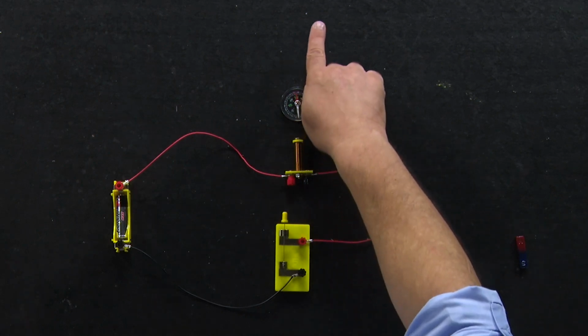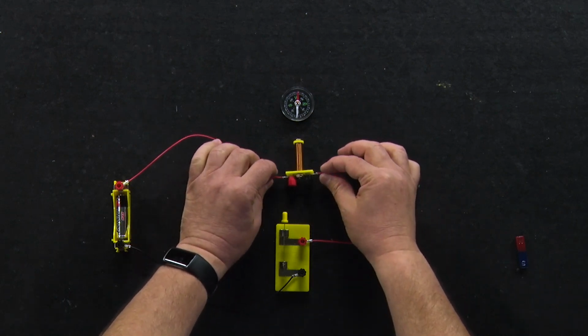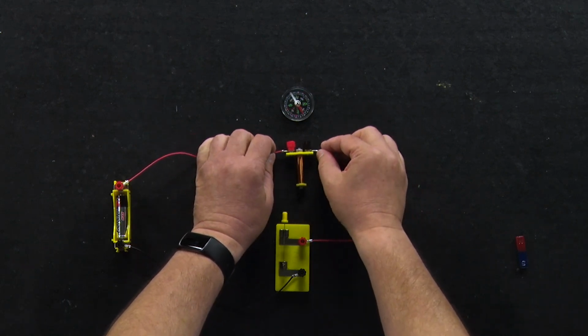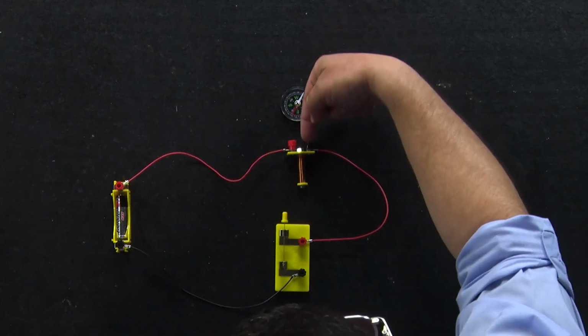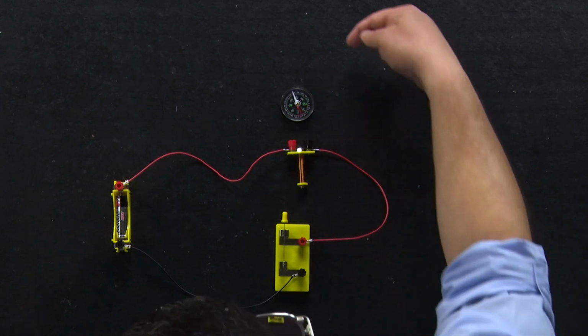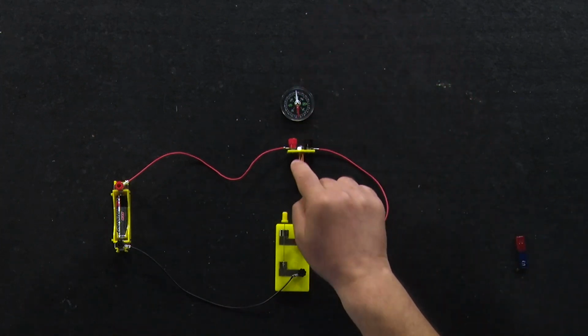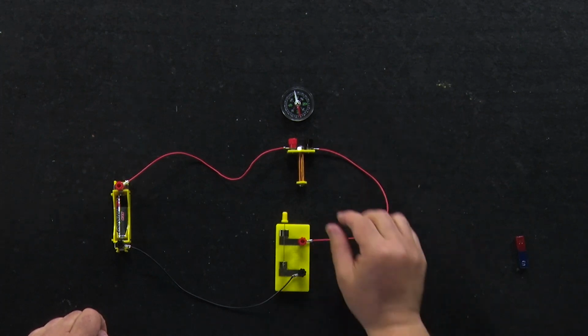Magnetic field's coming out, so the compass is pointing that way. If I turn it around, this must be my south pole because the compass is now pointing towards the south pole. So the magnetic field is coming out of the north pole and going into the south pole. So this electromagnet is just the same as a bar magnet, except that I have control over it.